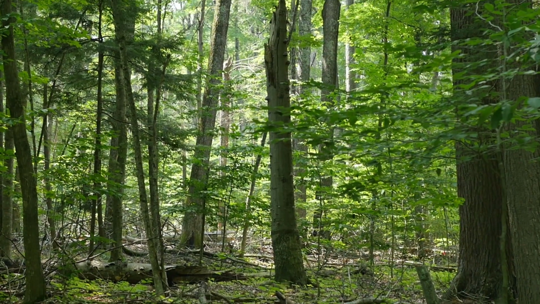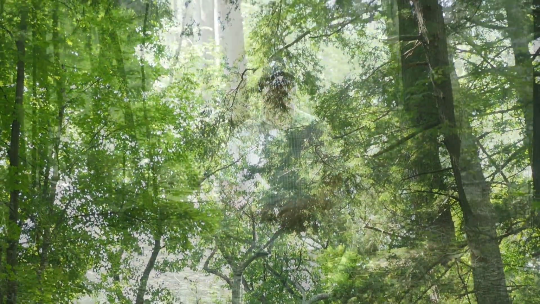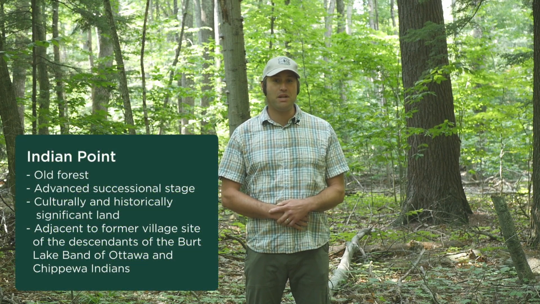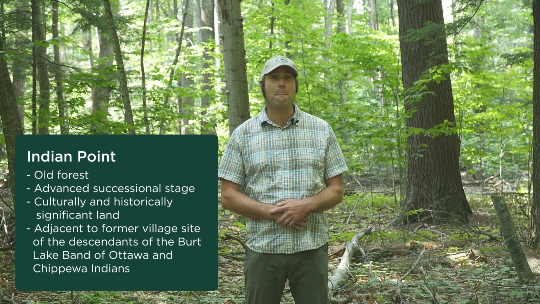We're at a place now that is very special. It has a long history. At the biostation, we call it Indian Point. On maps through the ages, it has two names, Indian Point and Colonial Point. The difference between those names is exactly what it sounds like.